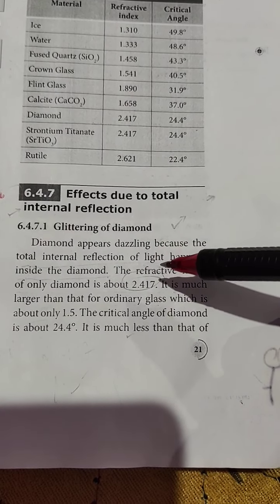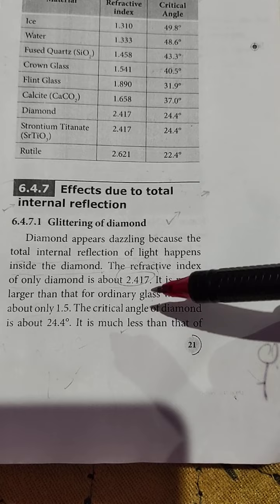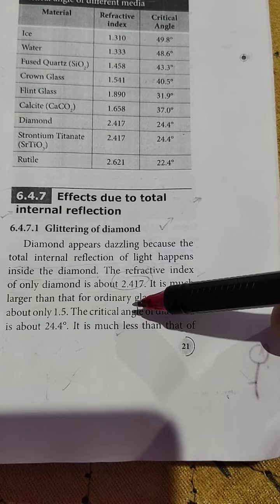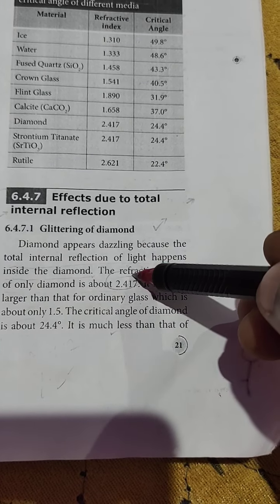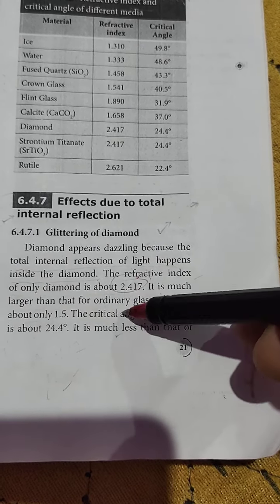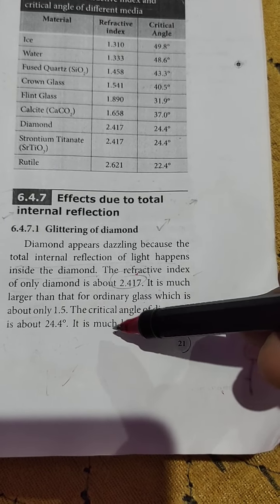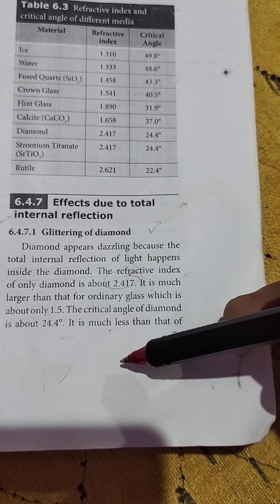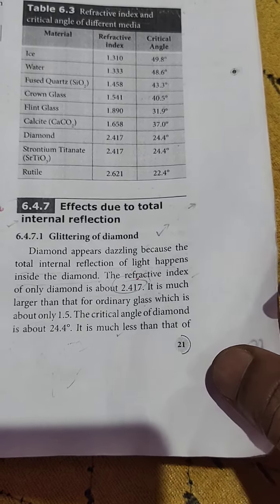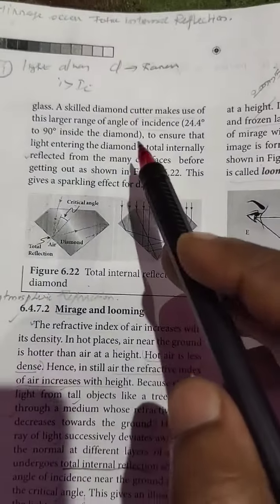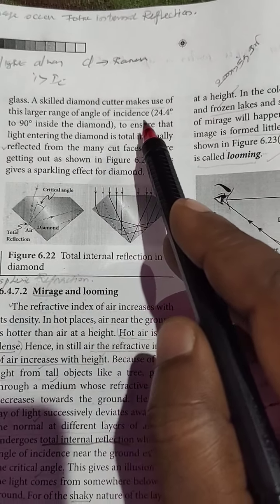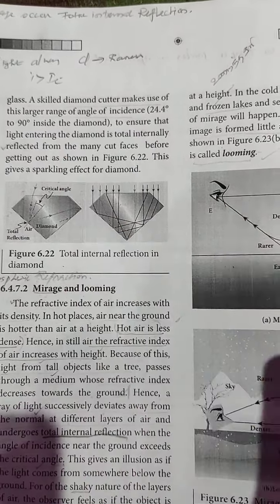A diamond appears dazzling because total internal reflection of light happens inside the diamond. The refractive index of a diamond is about 2.1, which is much larger than ordinary glass at about 1.5. The critical angle of diamond is about 24.4 degrees, much less than that of glass. So a skilled diamond cutter makes use of the large range of angles of incidence from 24.4 degrees to 90 degrees.